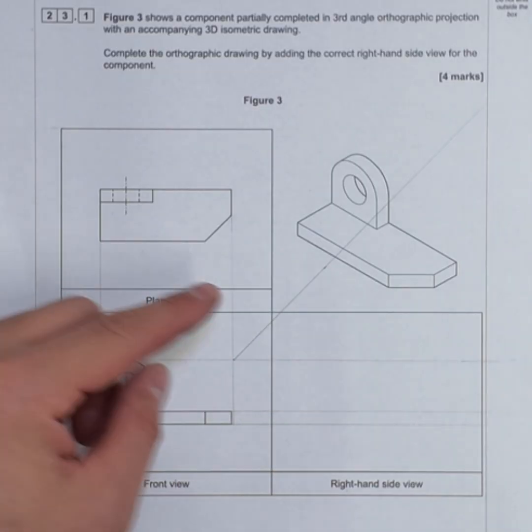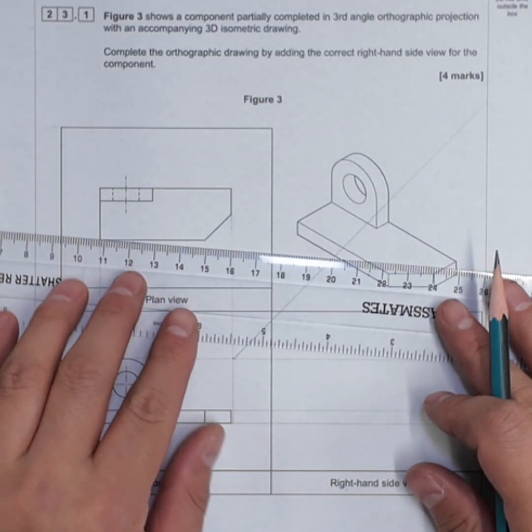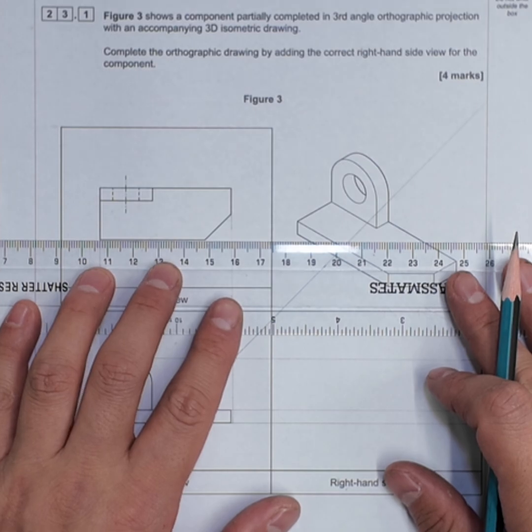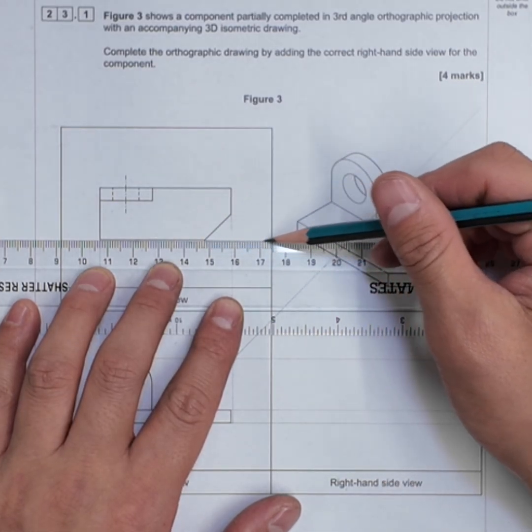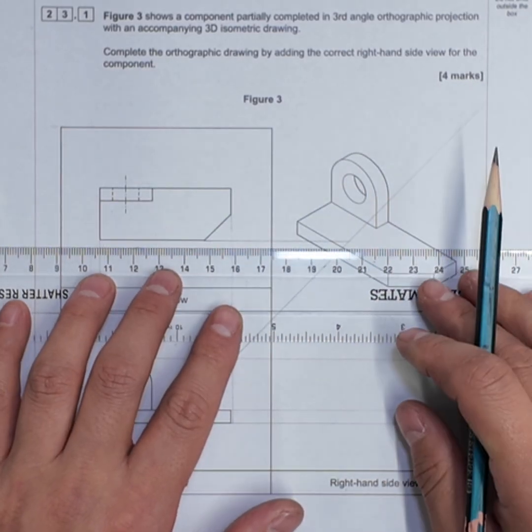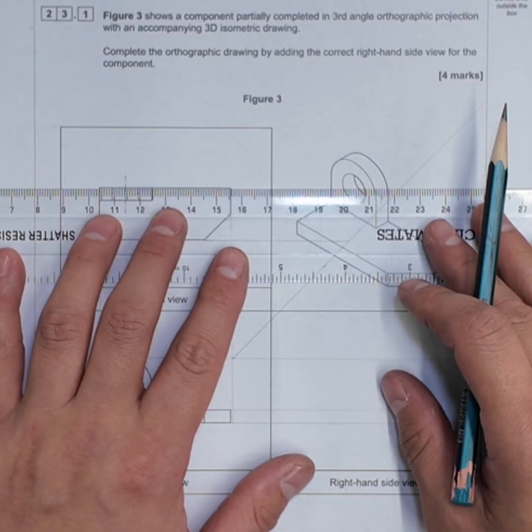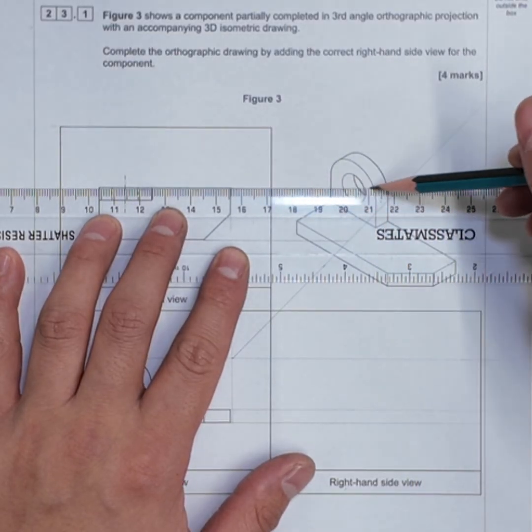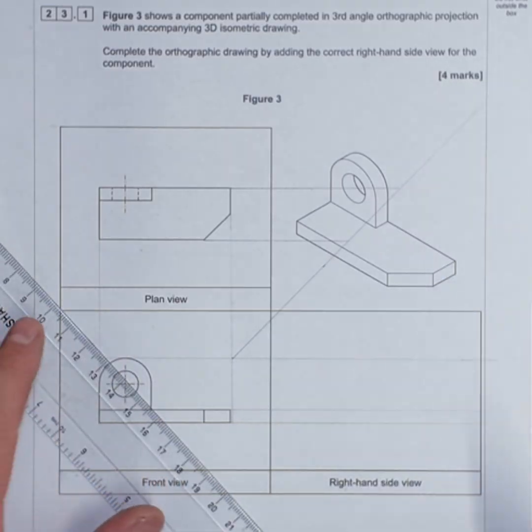And the way I do that is I use the 45-degree like a mirror. So you should have learned in maths, anything that touches a 45-degree line will go 90 degrees down as a reflection.